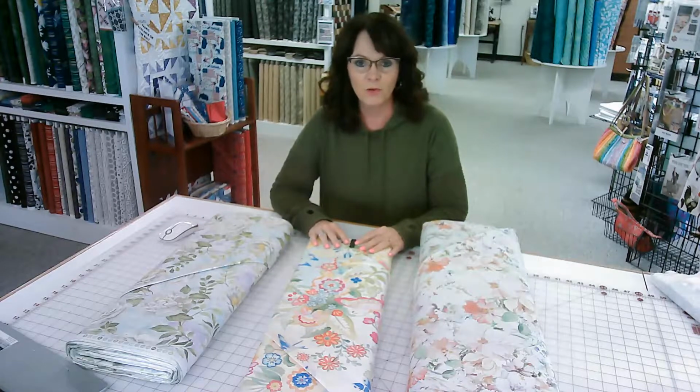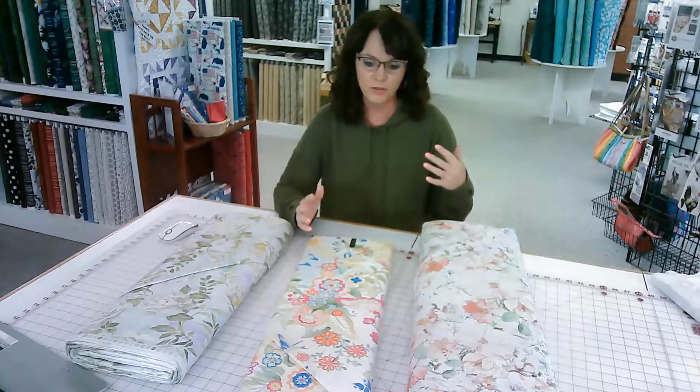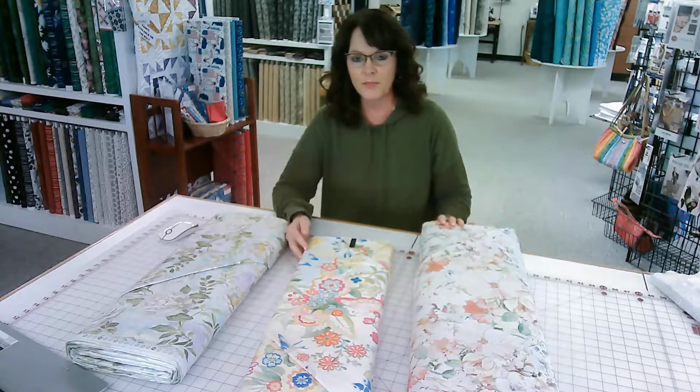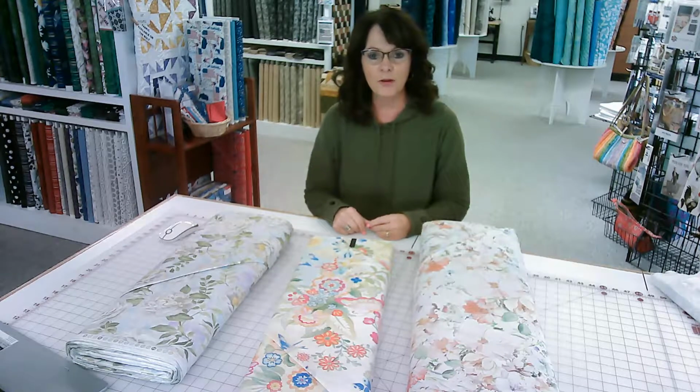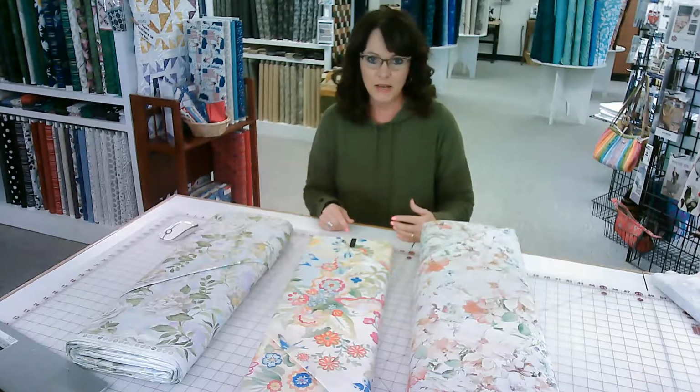Today we're in the design world and we're going to talk about how to create a look, create fabrics from an idea that you have, or finding a fabric and creating an idea from that. So we're going to look at it from both perspectives.